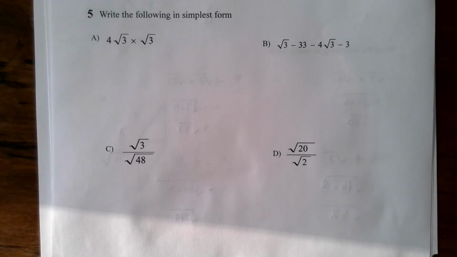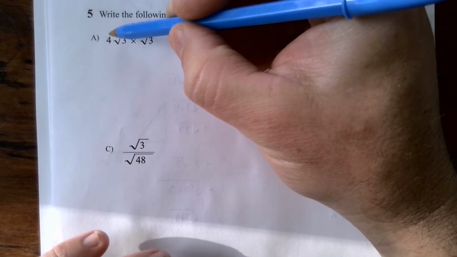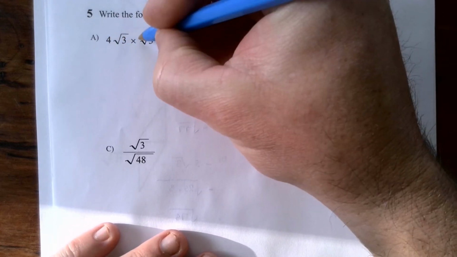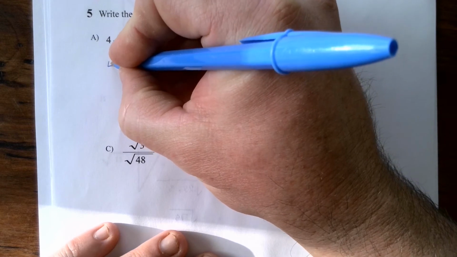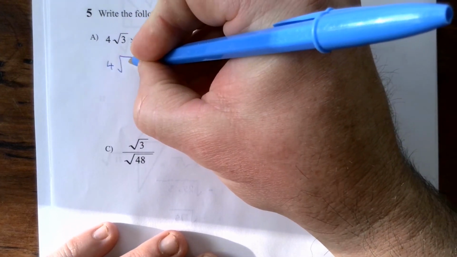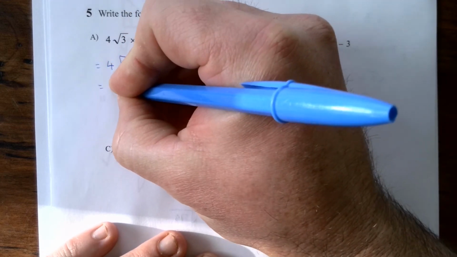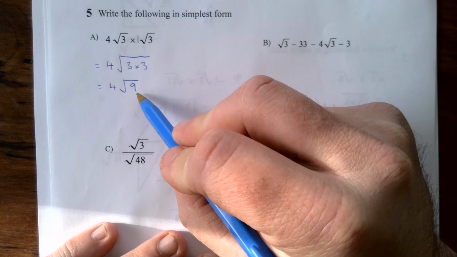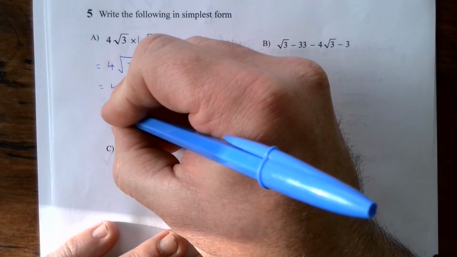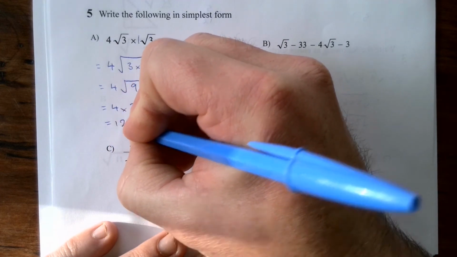Question 5's got a simplifying. There's a couple of different ones here to have a look at. There's a couple of ways of thinking about this one, but this is probably the clearest. Remember that this is a 1 here. So if we have 4 times 1, we've got 4. And then we've got 3 times 3 in here, which is 9. So we've really got 4 root 9. But we can square root 9. The square root of 9 is 3, so it becomes 4 times 3, which is 12.